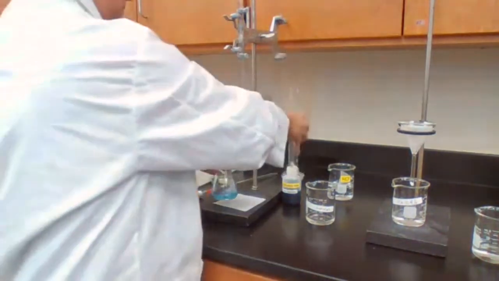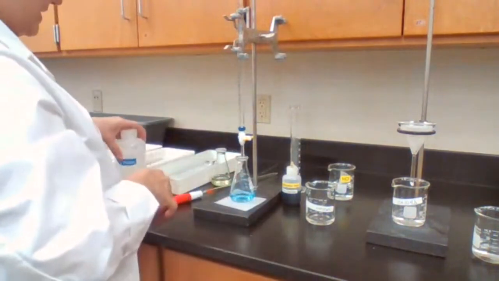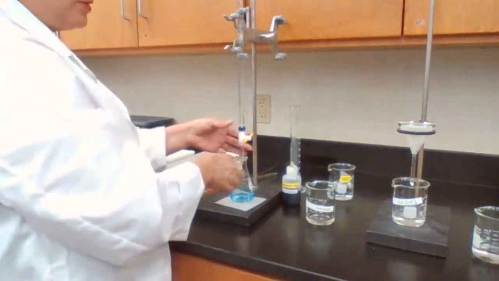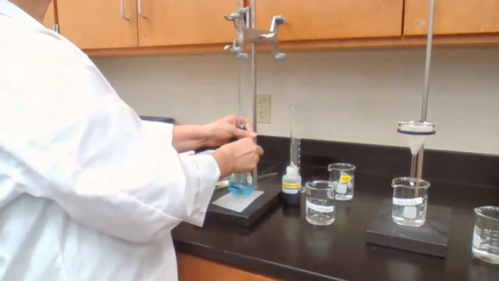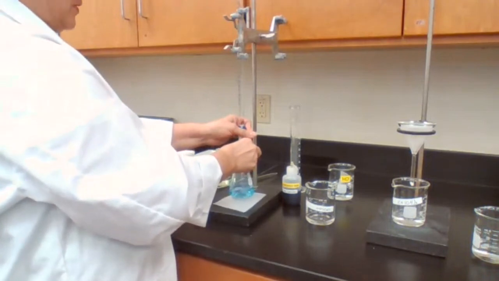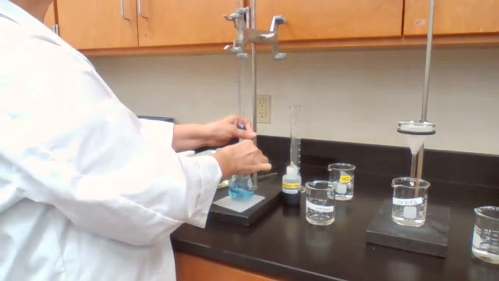Then I start adding. Last time it used about 10 milliliter. It's expected to use 10 milliliter. So I can add the first 5 or 6 milliliter fast. Then I have to slow down because I'm repeating the same experiment.